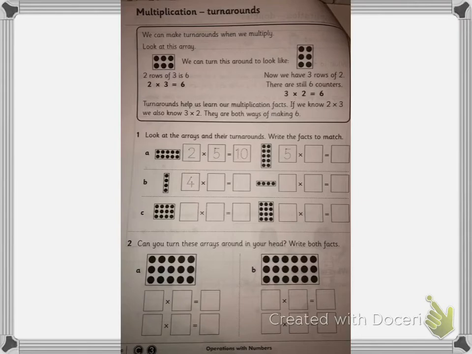And let's get in here, and I'll make that pen a little bit smaller. All right. Okay. We can make turnarounds when we multiply. Look at this array. So you'll see you've got how many rows? How many rowboats? 2 rows. And in each row, there are 3. So it says here, there are 2 rows of 3, and that will give you 6. 1 row, 2 rows of 3 gives you 6. And that is the same as saying 2 times 3 equals 6.